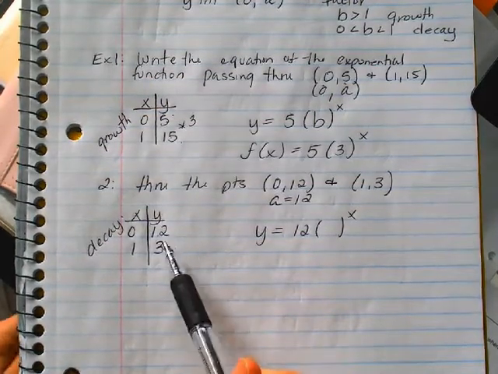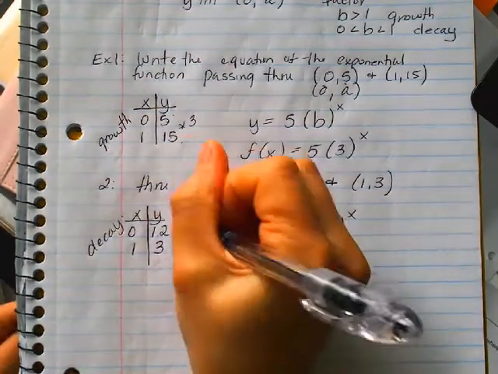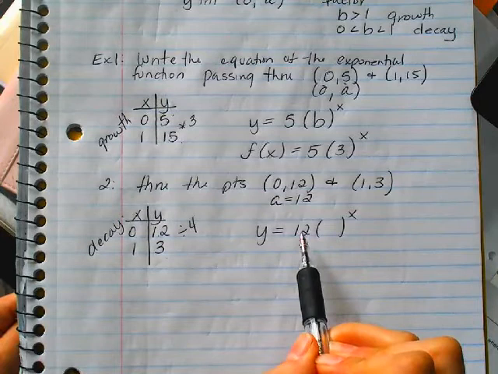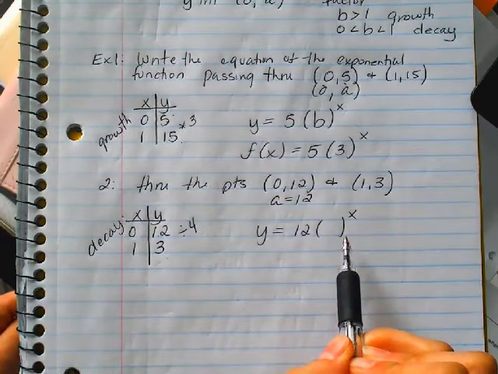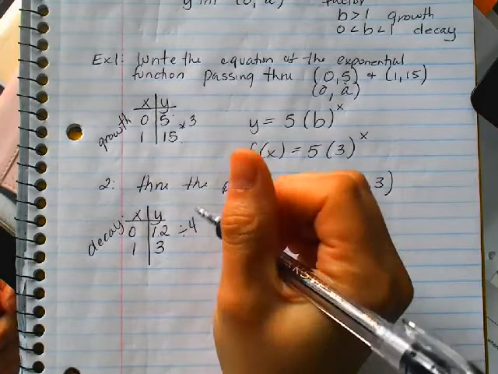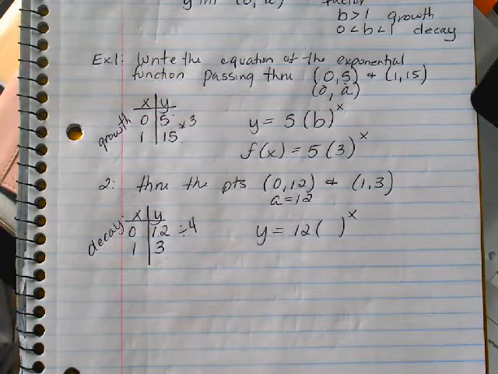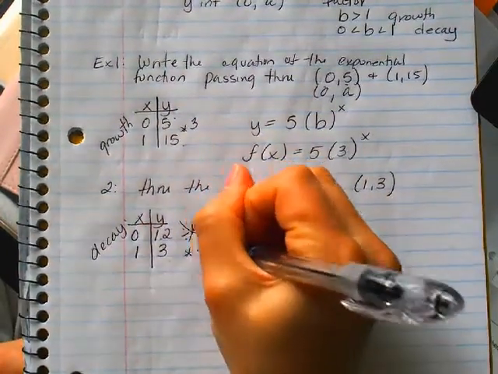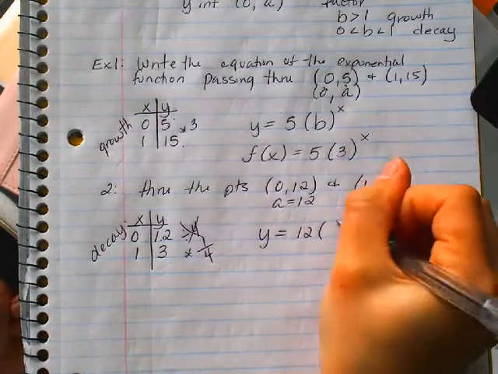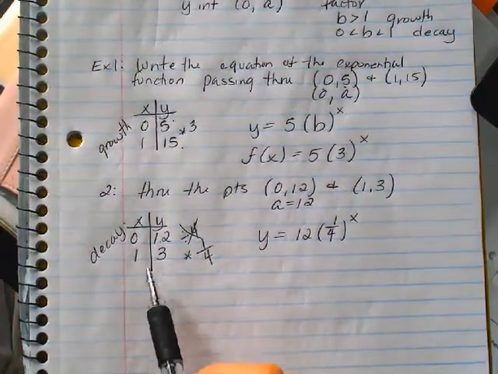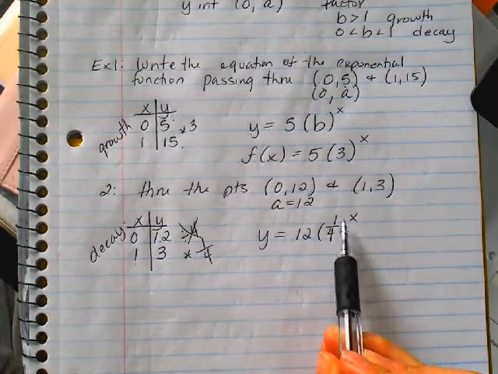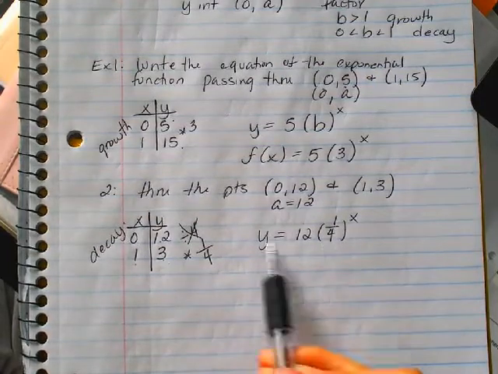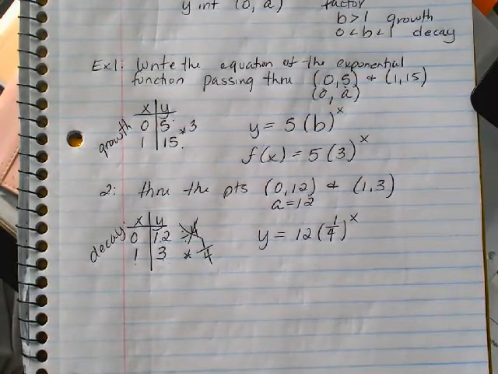So we can see that to get from 12 to 3, they obviously divided by 4. But the structure of an exponential equation is always written as multiplication. It's always a times b. So I can't write divide by 4. I have to think about how to write divide by 4 as multiplying by something. And if you think about your fractions, dividing by 4 is the same as multiplying by the reciprocal, 1/4. So if I plug in 1 for x here, 1/4 to the 1 is 1/4. 12 times 1/4, or 12 divided by 4, is 3. So there's my function, y equals 12 times 1/4 to the x power.